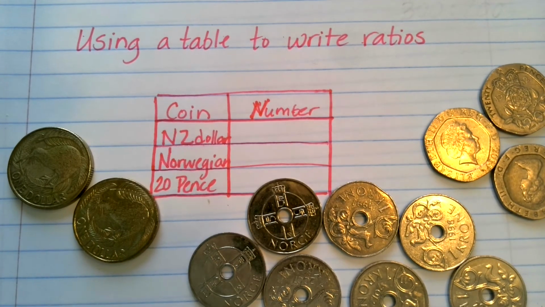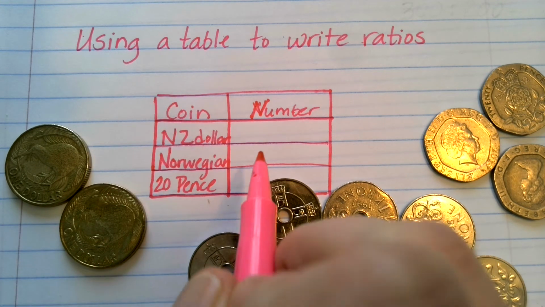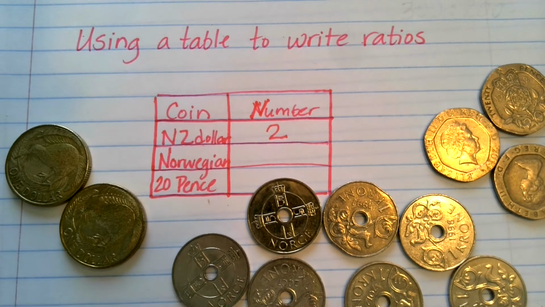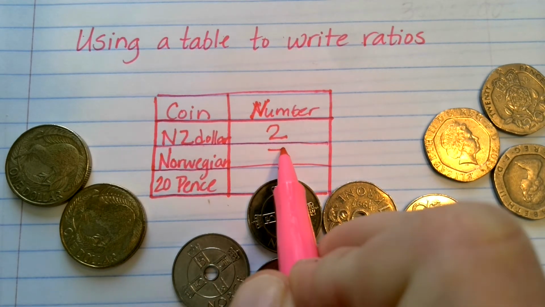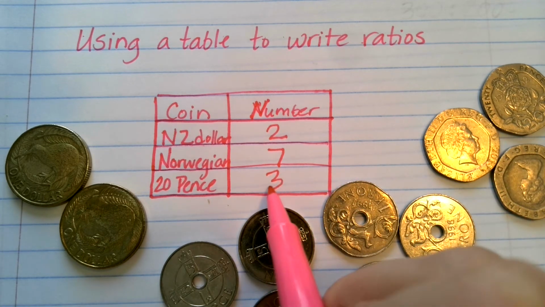Okay, so I'm sharing some of my fun coins with you from around the world, and we're going to use a data table to write ratios. So if we look at how many New Zealand dollars we have, there's the fun ones with the kiwis, we have 2. Norwegian kroners, we have 1, 2, 3, 4, 5, 6, 7 of those. And we have these 20 pence coins from England, and we have 3 of those.